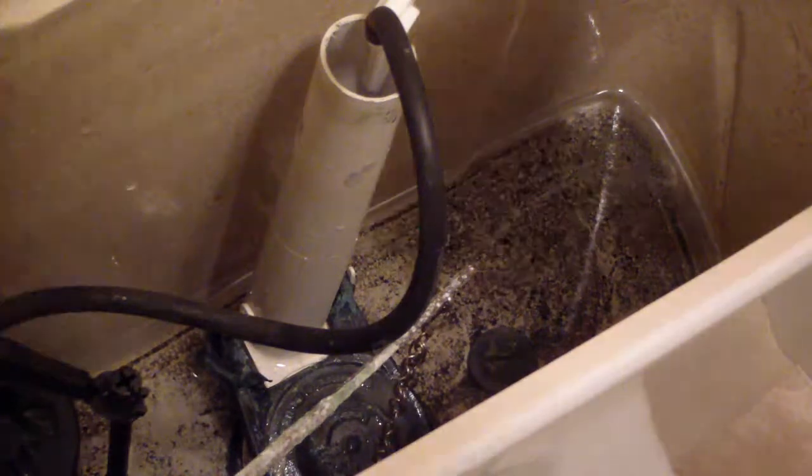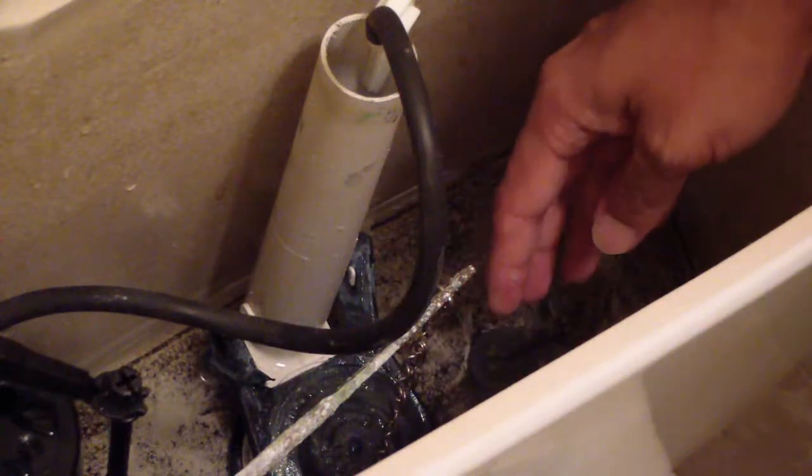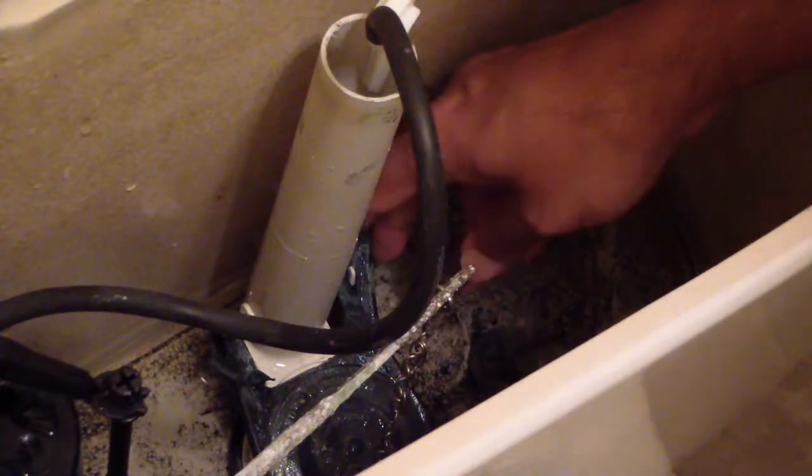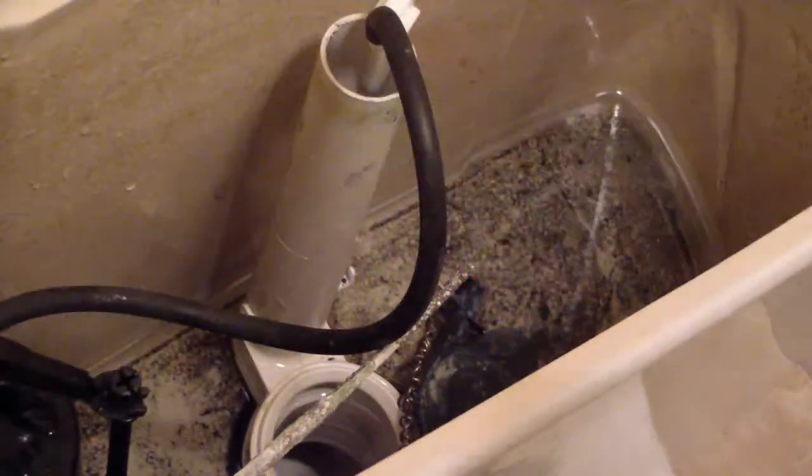So here we go with my bare hands again. There's hardly any water in here, and if there is some water in there, that's okay. It will either go back into the toilet tank or nothing will happen to that. So all we have to do is pull it out. That's all it is. Oh, look at that. It just broke. So this has been around for a long time.